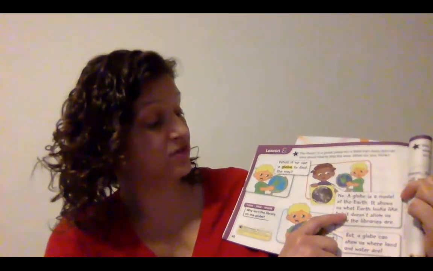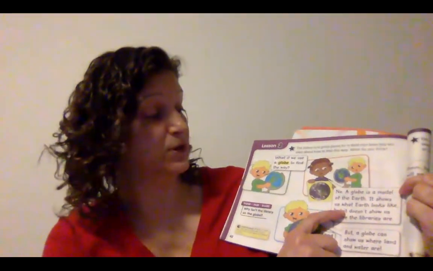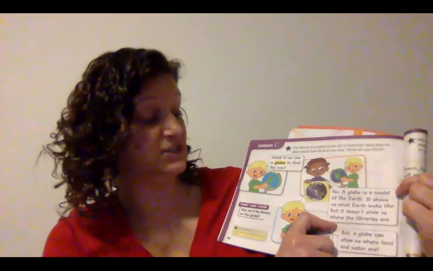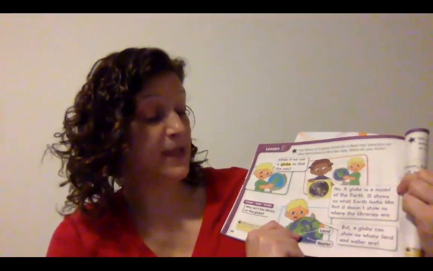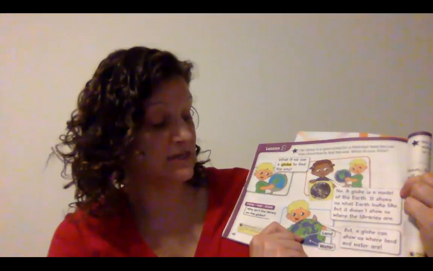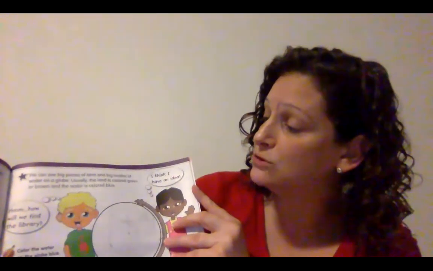She says, no, a globe is a model of Earth. It shows us what Earth looks like, but it doesn't show us where the libraries are. And he says, but a globe can show us where land and water are. Land is the green part and water is the blue part. We can see big pieces of land and big bodies of water on a globe. Usually the land is colored green or brown and the water is colored blue.